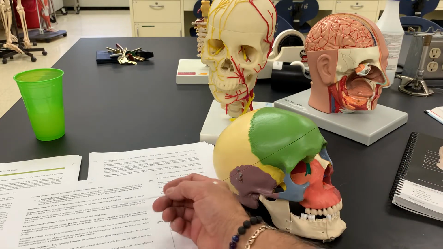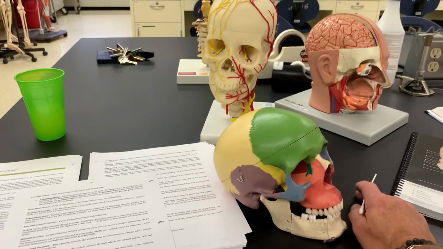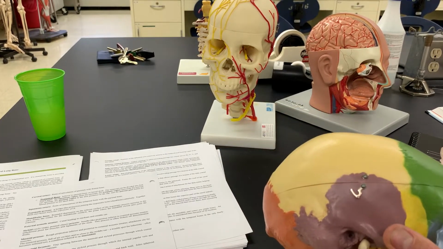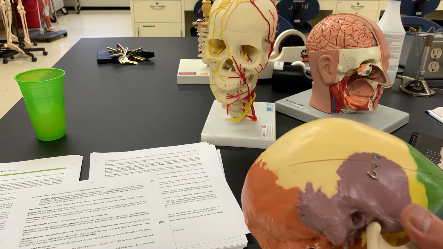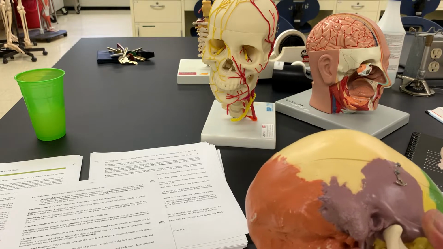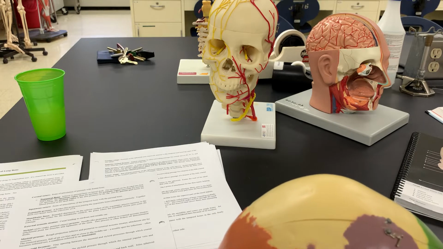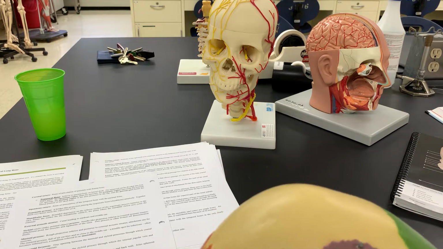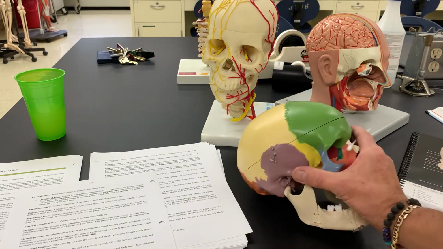So the styloid process is a needle-like projection inferior and external to the acoustic meatus, right here. It's an attachment point for muscles and ligaments of the neck. This process is often broken off, a lot of times from people snapping it off. On the real skulls we looked at last night, two of them were missing, and that wasn't from abuse. They just broke off.